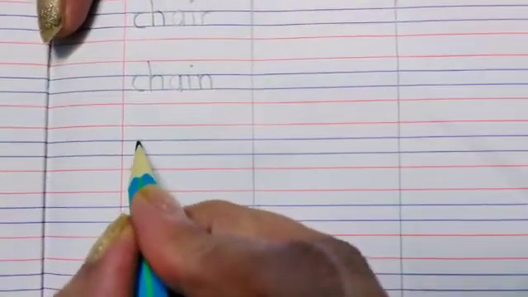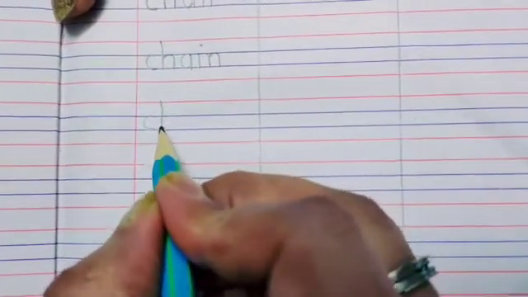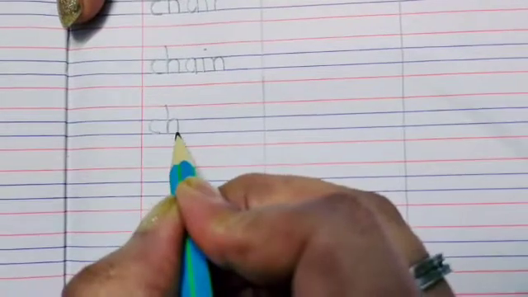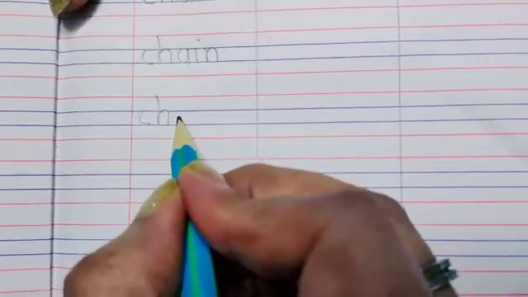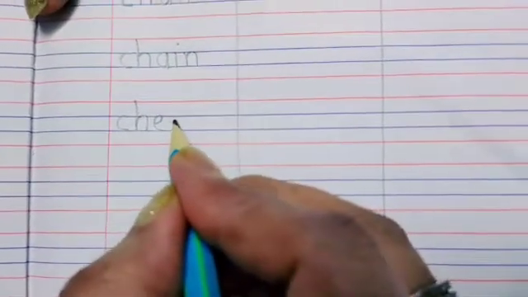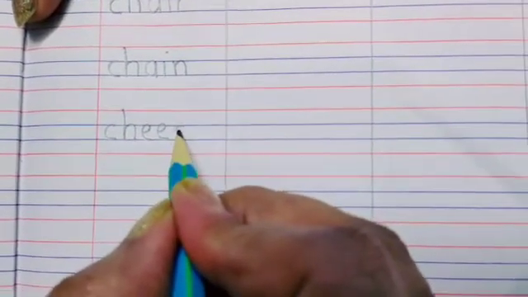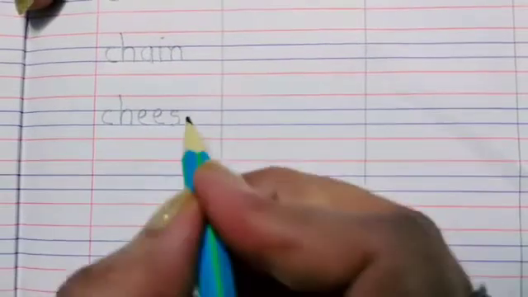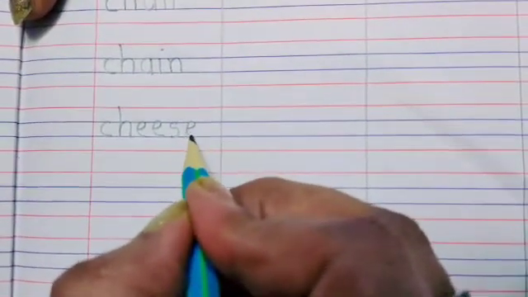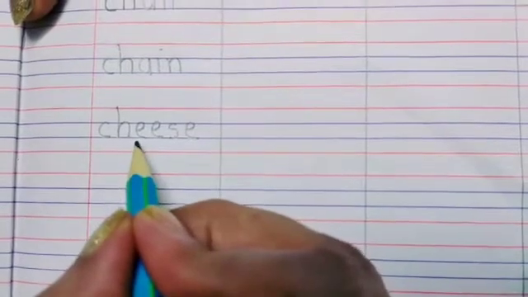The next word, CHEESE, cheese. So you curve, blue line to blue line, C. From the red line you come down to the blue line, you go up, curve and you come down, H. Curve up, curve down, blue line to blue line, E. Blue line to blue line, E. You curve and reverse curve, blue line to blue line, S. And E, blue line to blue line, CHEESE, cheese.